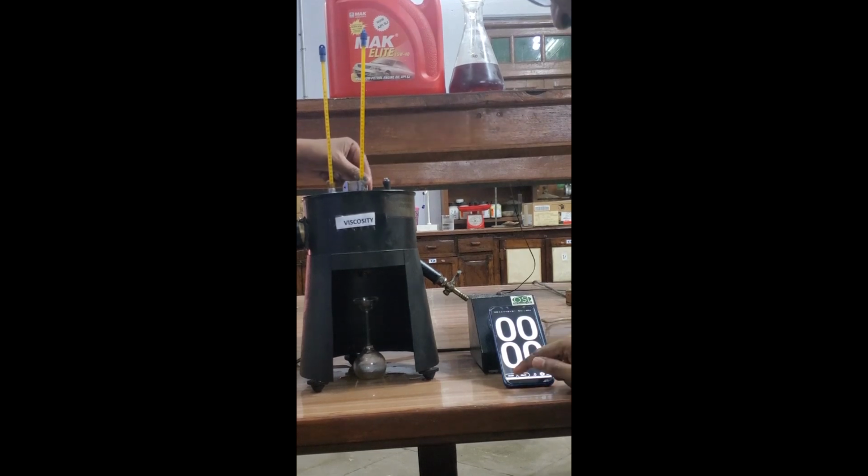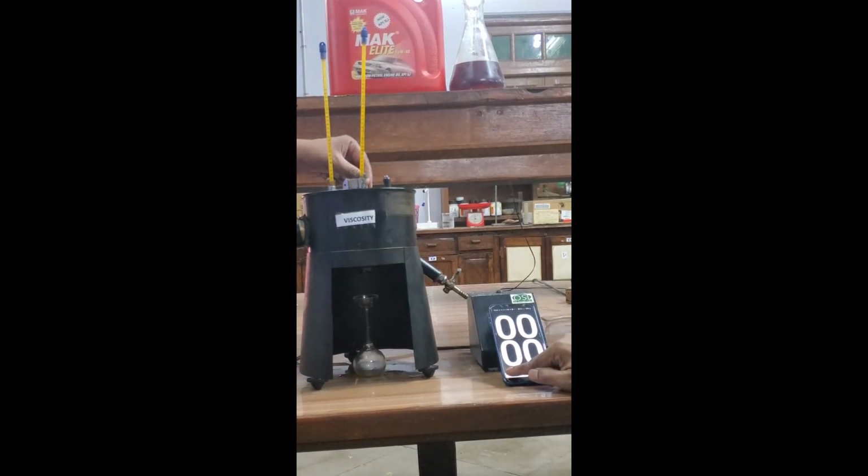Now we are going to start. Start. Now the oil is collecting into this specific gravity bottle.